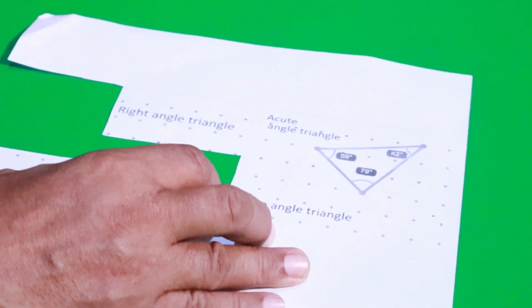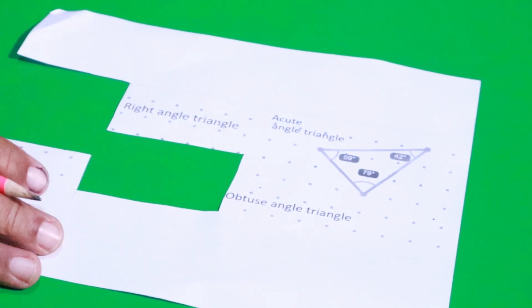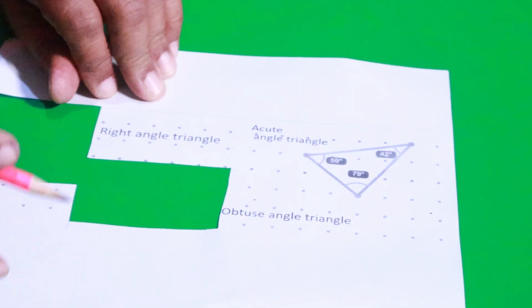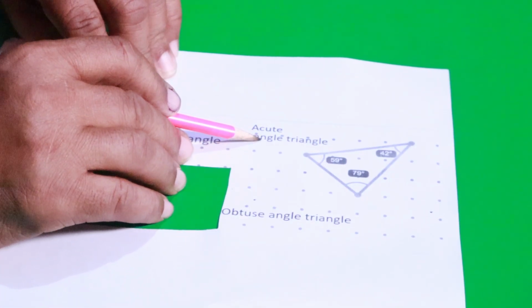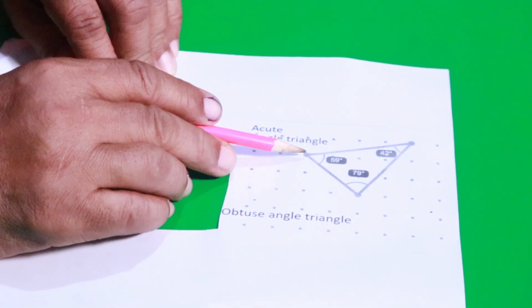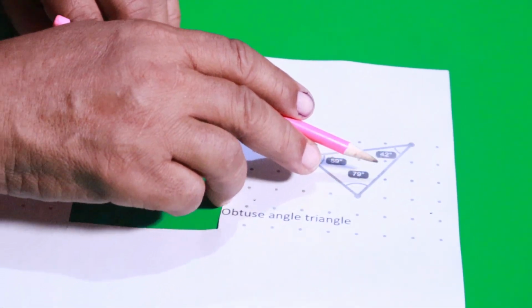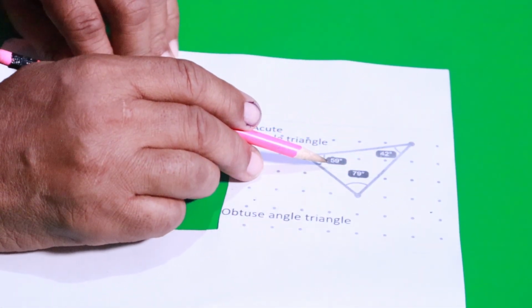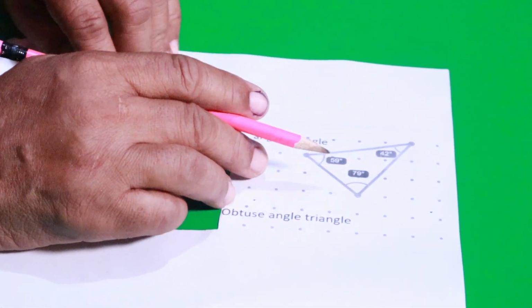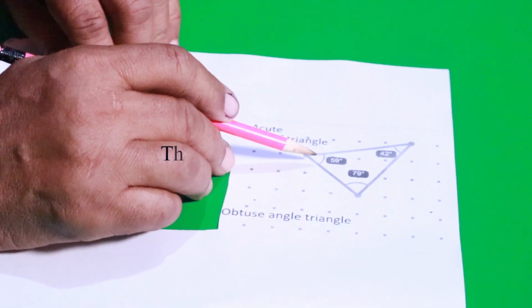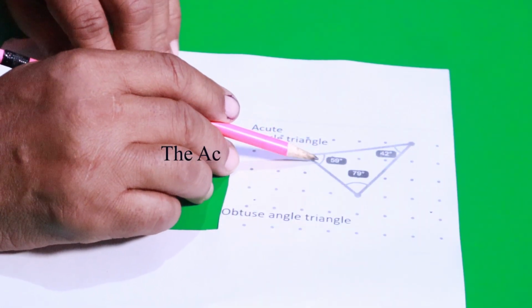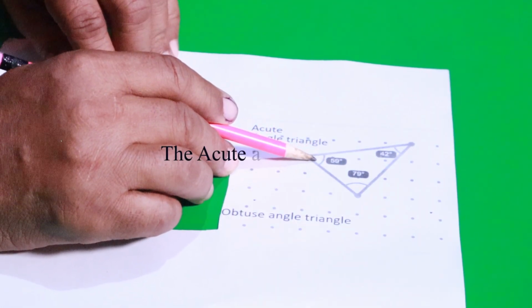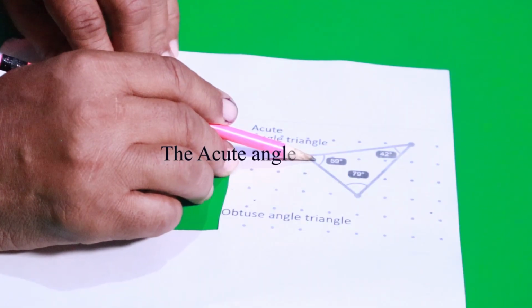Now we go to the third type of triangle, which is called an acute angle triangle. In this case, all of the angles in the acute angle triangle measure less than 90 degrees. So, if you look here, this angle measures 59 degrees, which is less than 90 degrees.